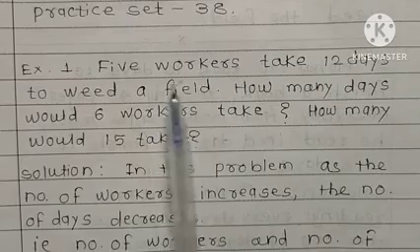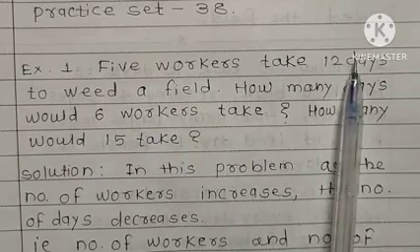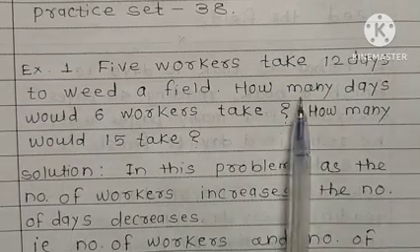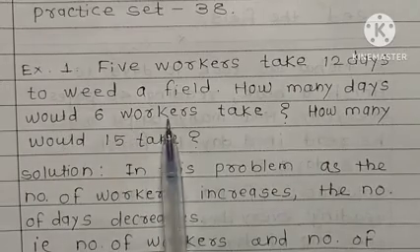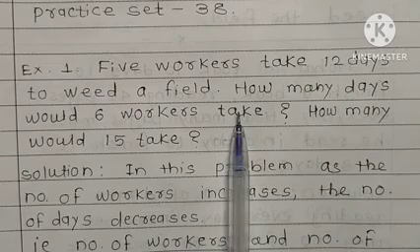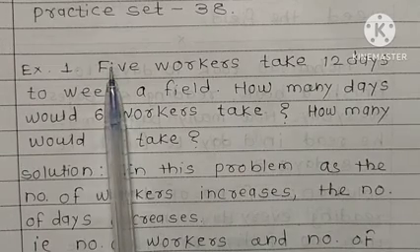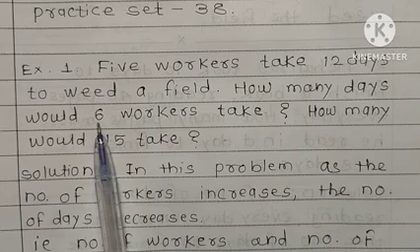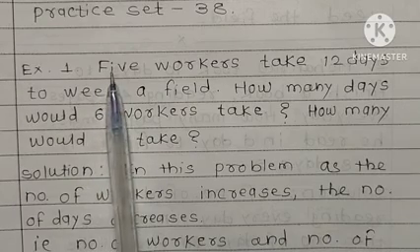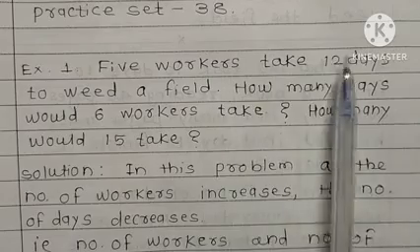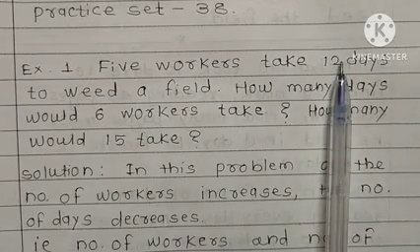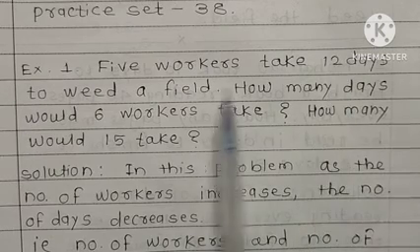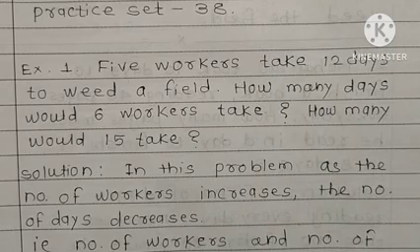So 5 workers take 12 days to weed a field. How many days would 6 workers take? That means here the number of workers is increasing. If the number of workers increases, then the number of days decreases. This proves that this is inverse proportion.